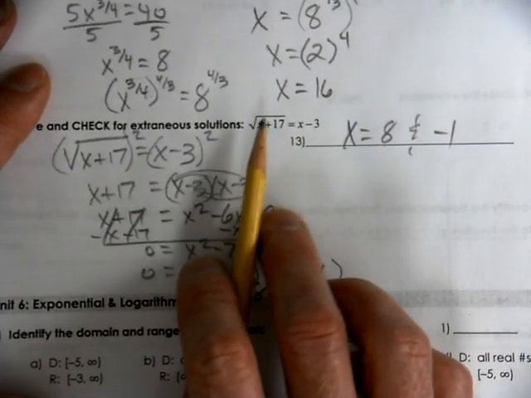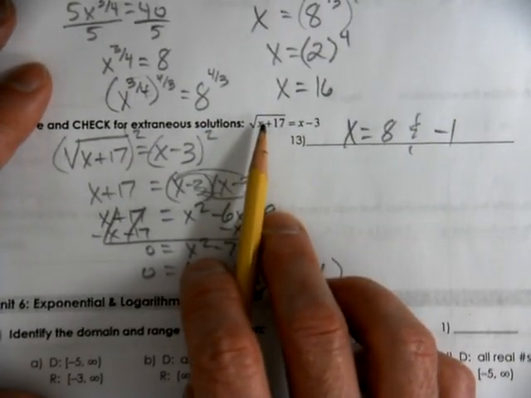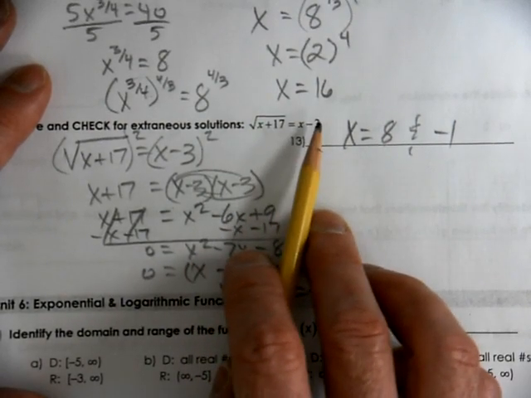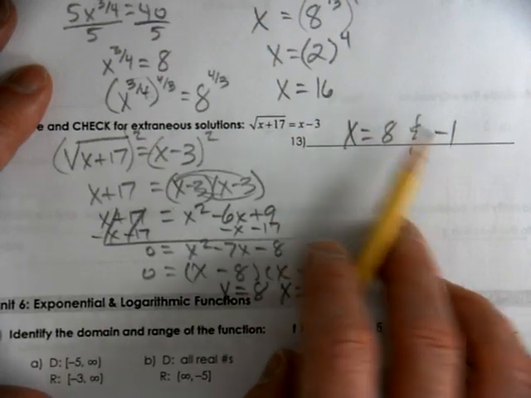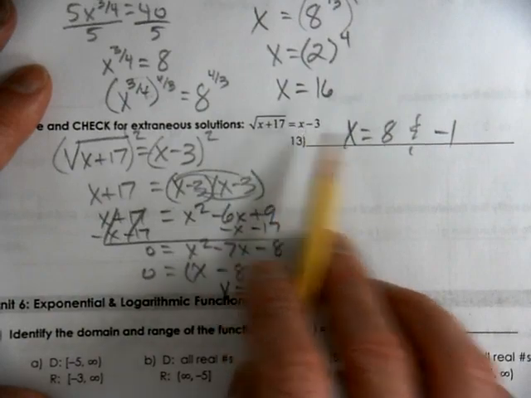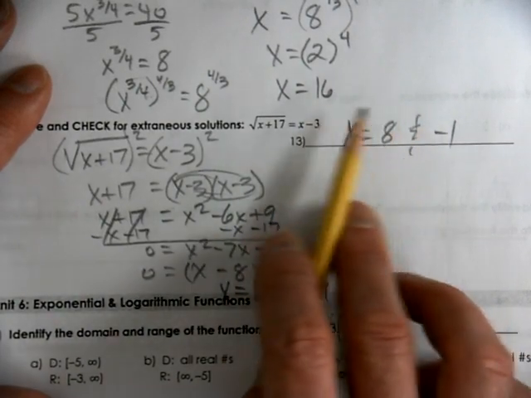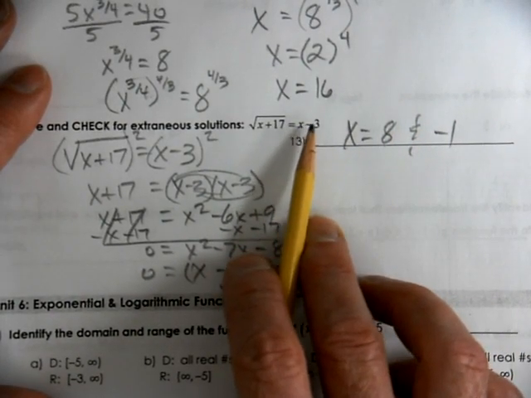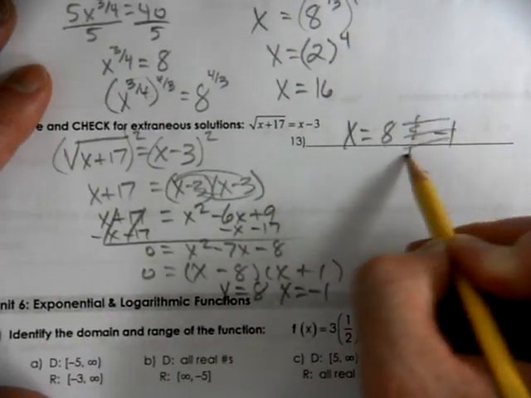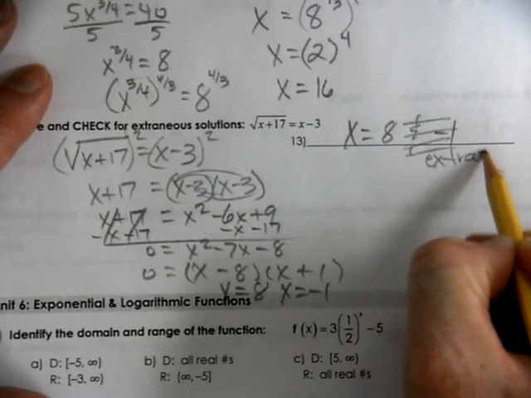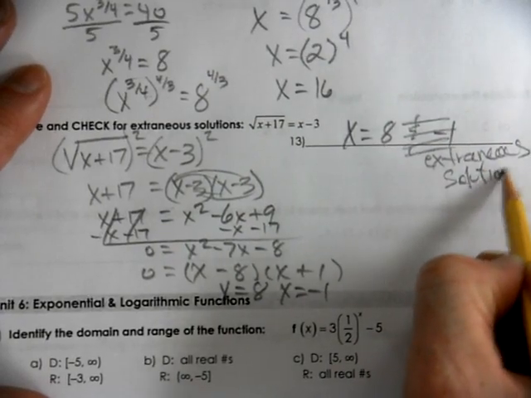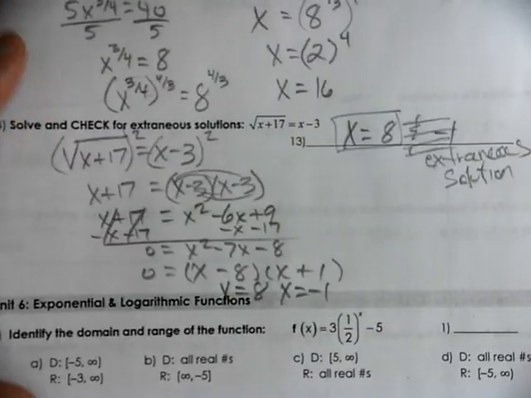When you plug them in here, you have 8. That becomes 25. Square root of 25 is 5. 8 minus 3 is 5, so that worked. Check. Plug in a negative 1, that gives us 16. Square root of 16 is 4. When I plug in a negative 1, I get negative 4. So that's actually extraneous. So 8 is the only answer.